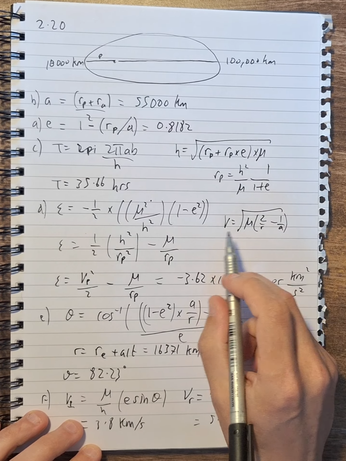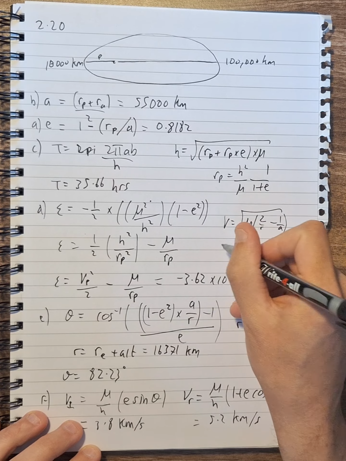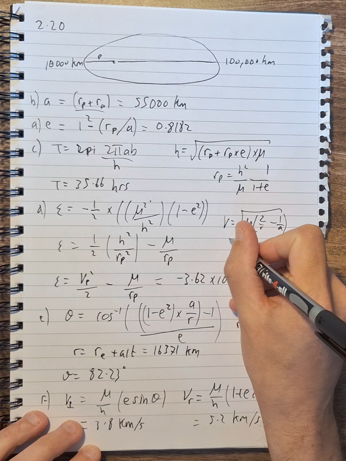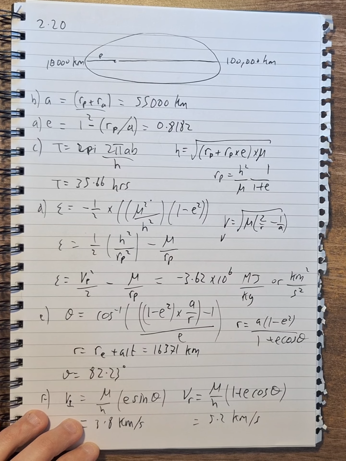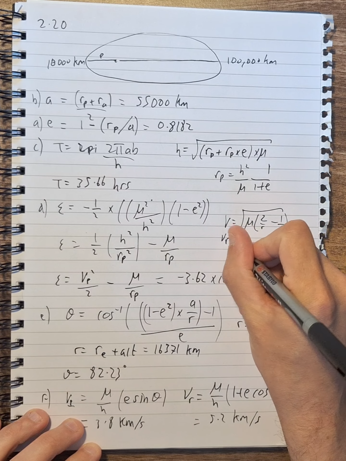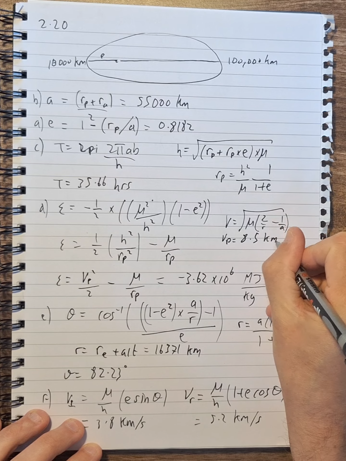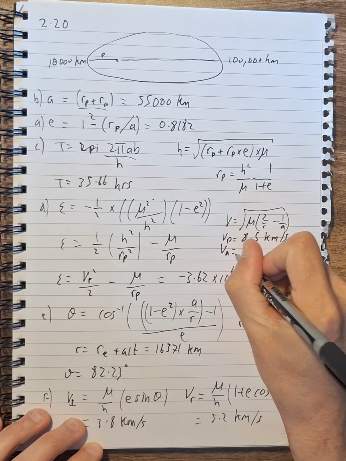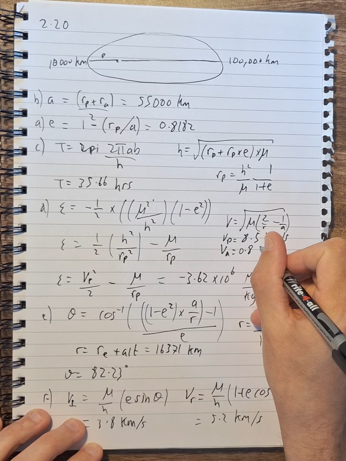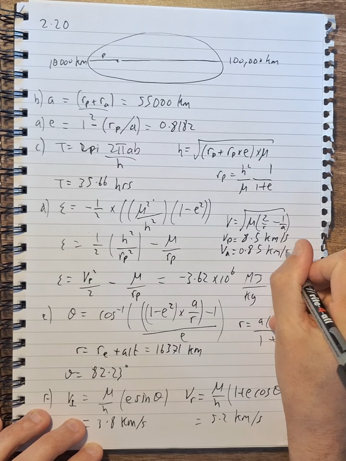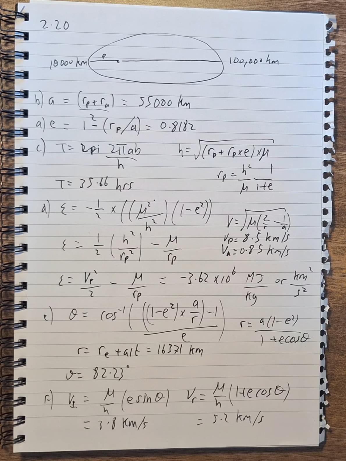Do it for perigee and apogee and you get what's in the book. Straightforward enough. Velocity at perigee equals 8.5 kilometers per second, and velocity at apogee equals 0.85 kilometers per second.